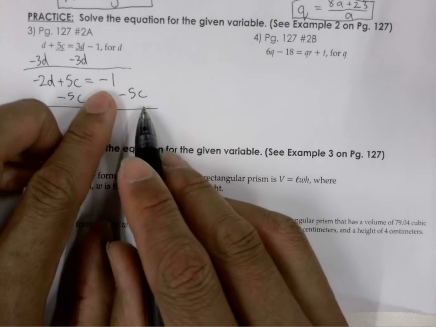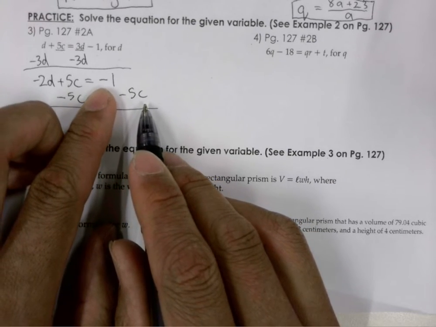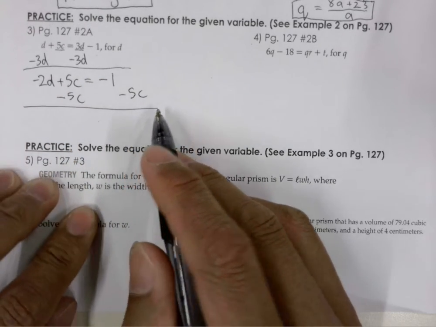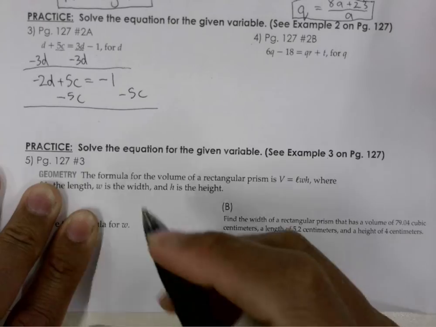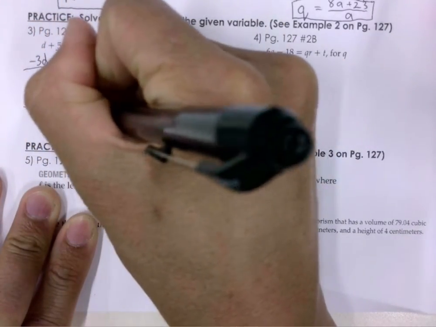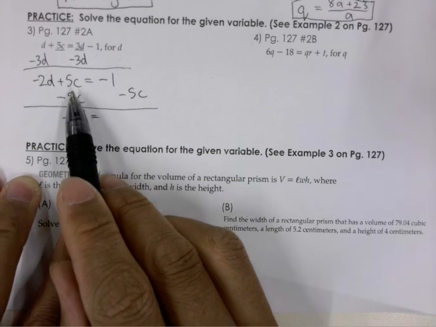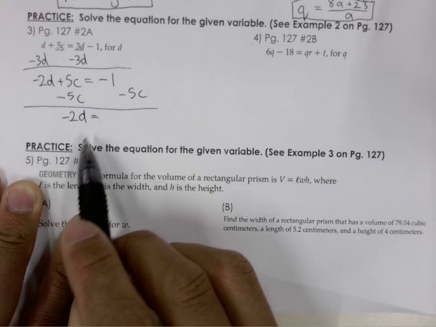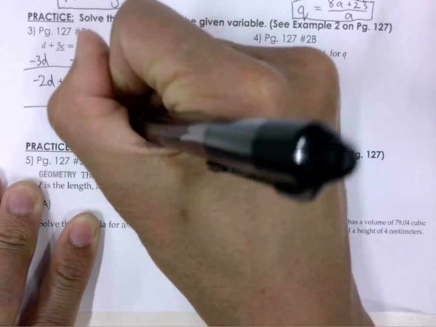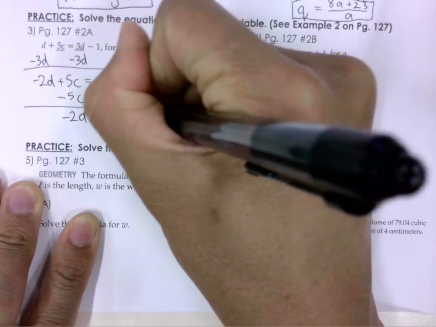That's because these two terms are not like terms. They don't have the same variable with the same power. So we cannot add them together. What we're going to get when we do that is negative 2d, because the 5c minus 5c is equal to 0. And on the right side of the equal sign, we're going to have negative 1 minus 5c.